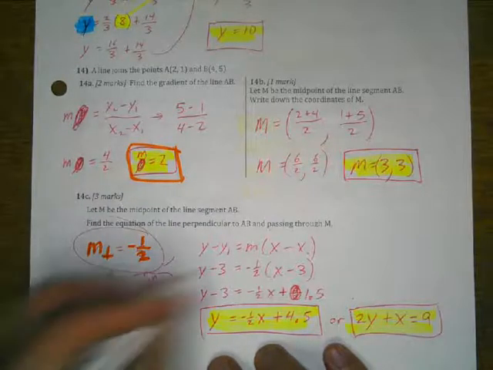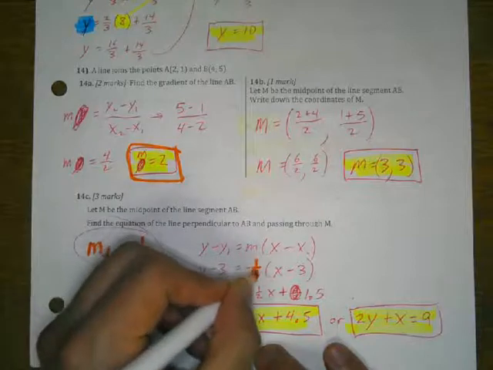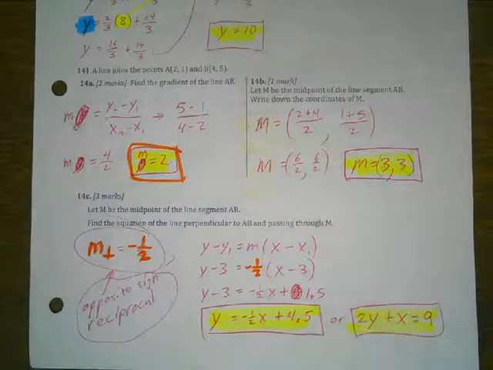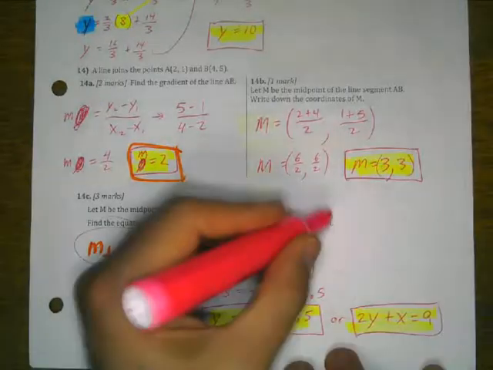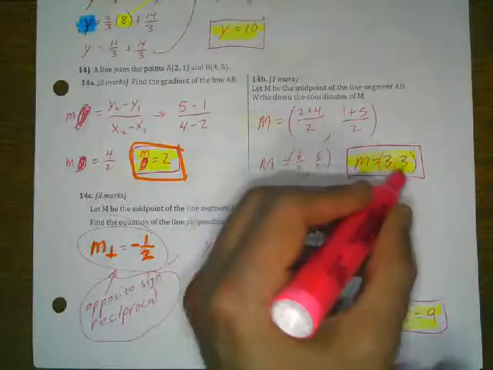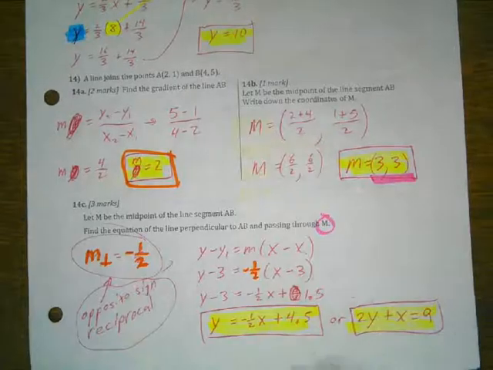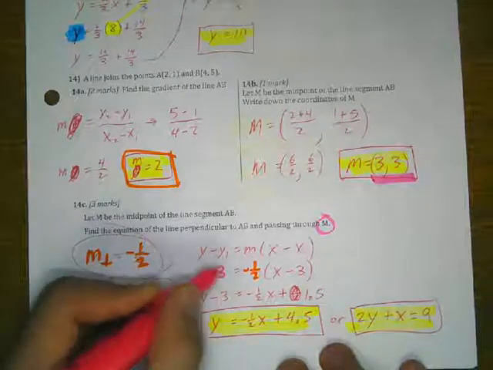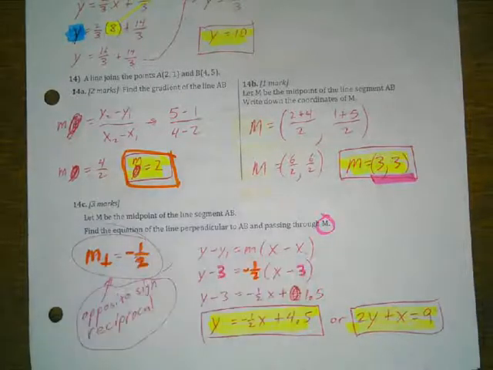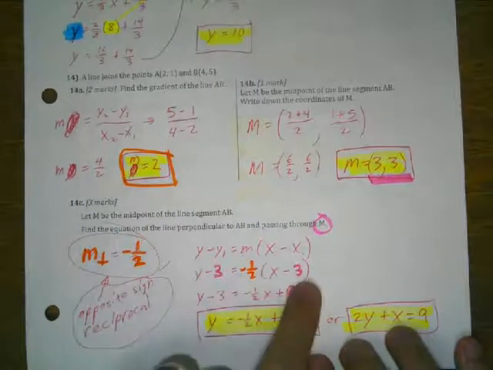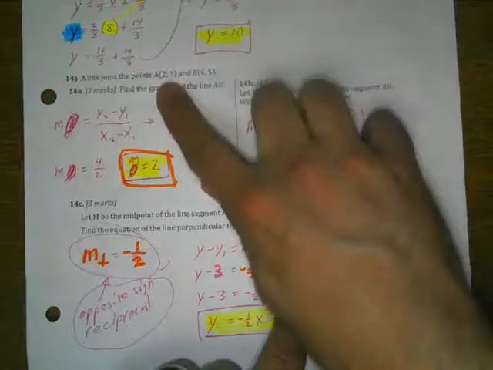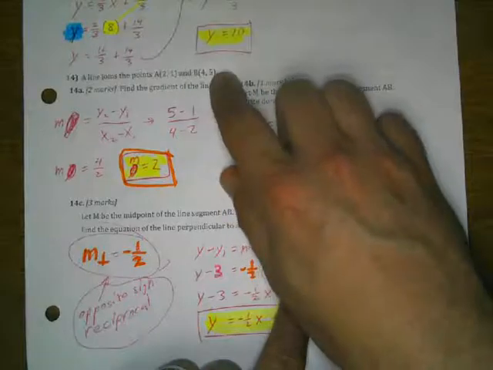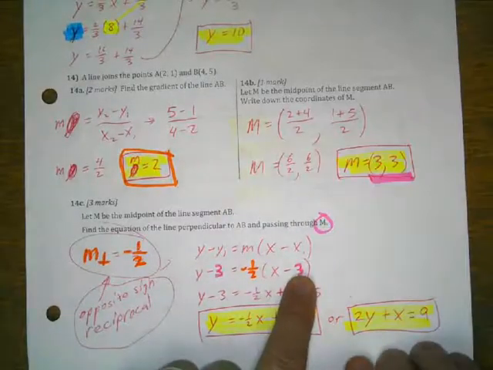So I'm putting in this perpendicular slope, and I'm using the coordinates of the midpoint. It has to go through M, so I need to use those coordinates, the 3 and the 3. I'm not going to use A or B for the x and the y values, because those are not the midpoint.